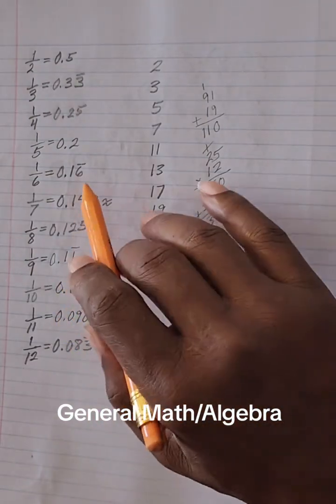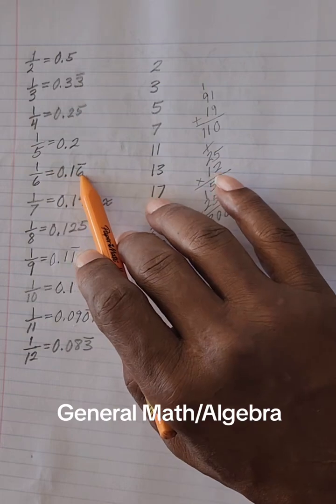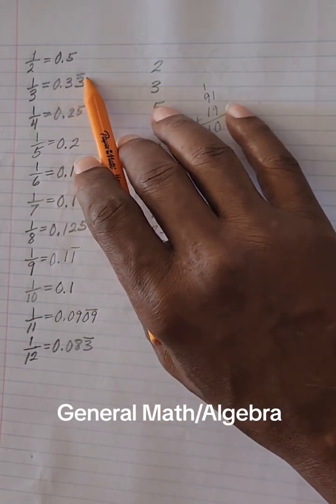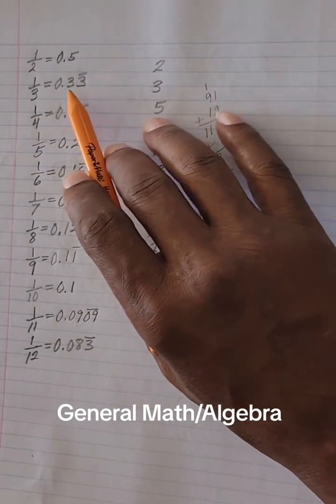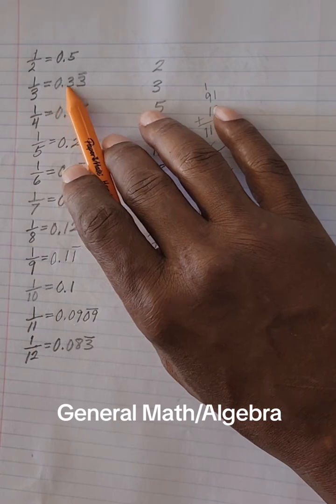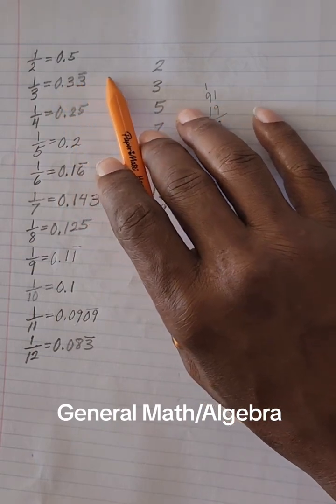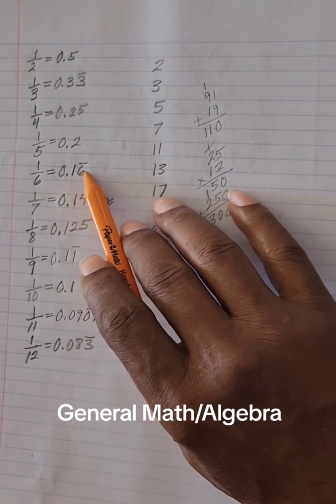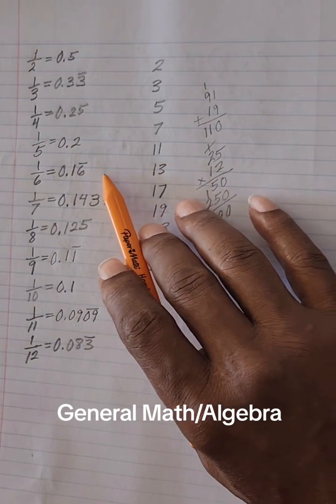Oh, the bar over this means that the 6 continues. Whenever you see a bar over a number, that means it continues forever. In other words, this will be 0.3333333 forever. And this is 0.1666666. It will never stop.